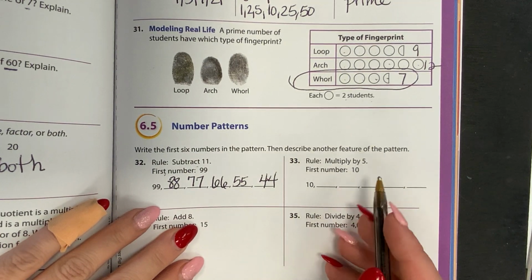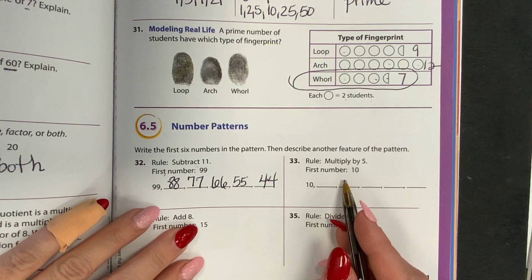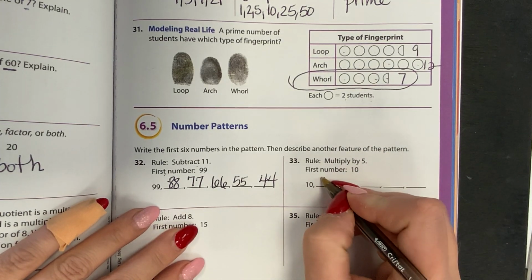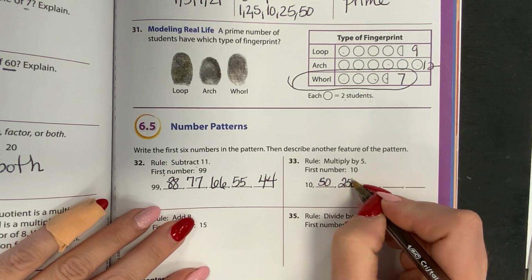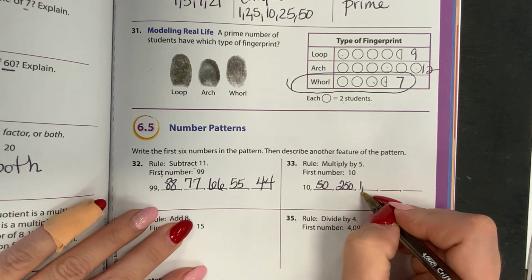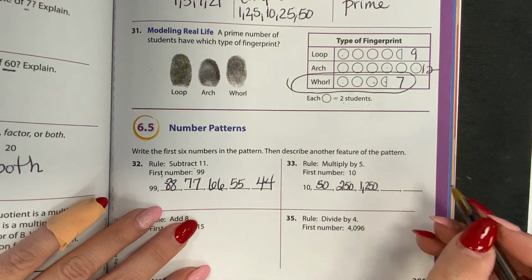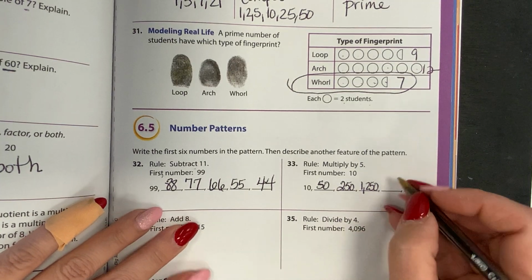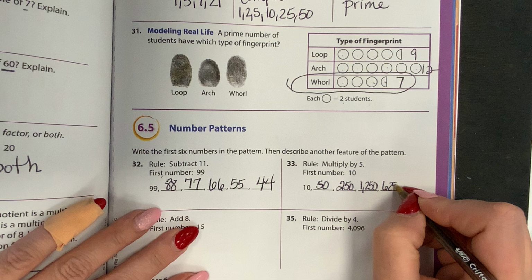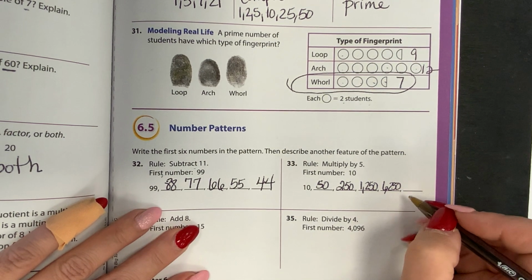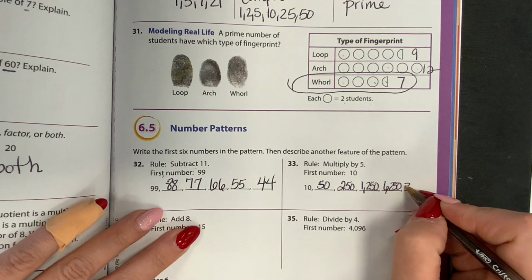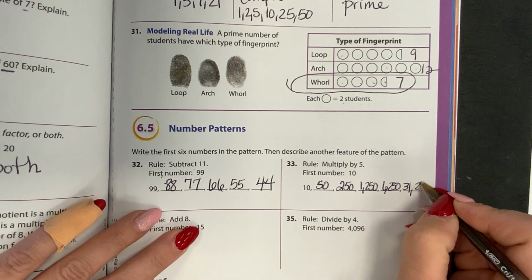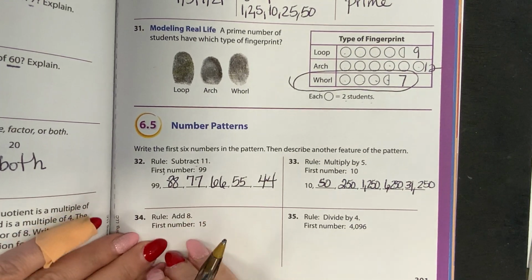Look at multiples of 5. First number is 10. So 10 times 5 is 50. 50 times 5 is 250. 250 times 5 is 1,250. 1,250 times 5 is 6,250. 6,250 times 5 is 31,250. Big old numbers.